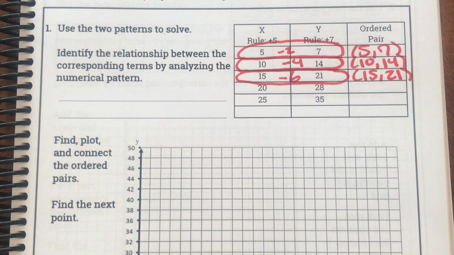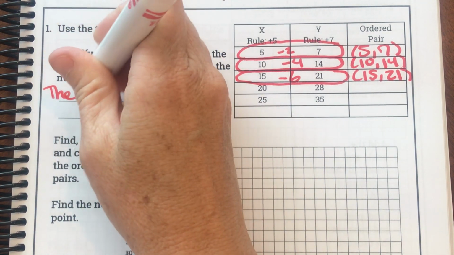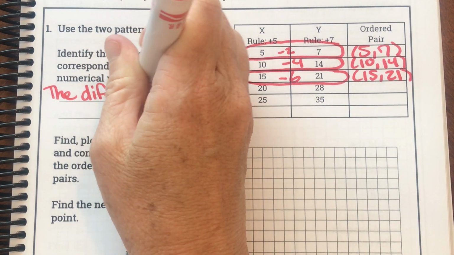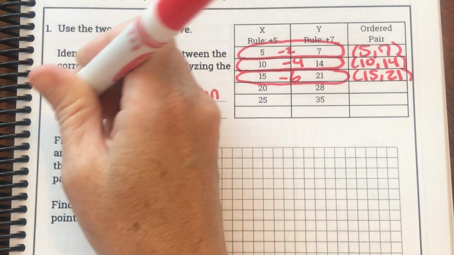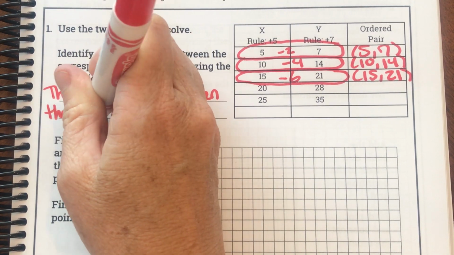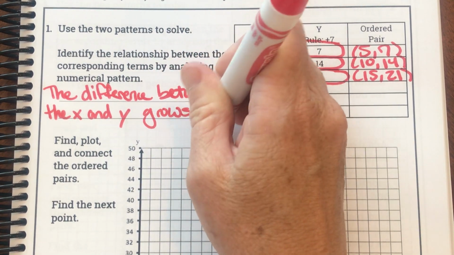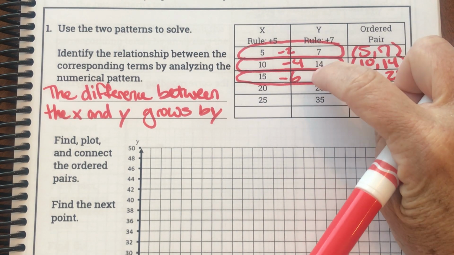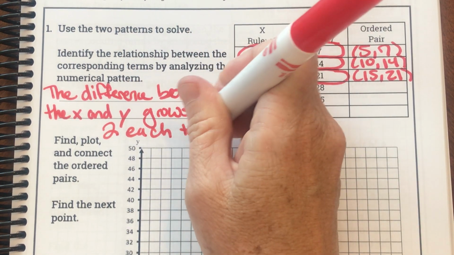Because I only saw one pattern of difference, I'm only going to have one relationship. And my relationship, I could go back to page 137, but I know it right now. I'm going to say the difference between the x and y grows by, and if it was 2 and then it went to 4 and then it went to 6, it's growing by 2 each term.